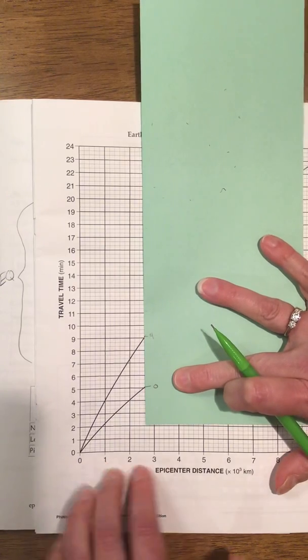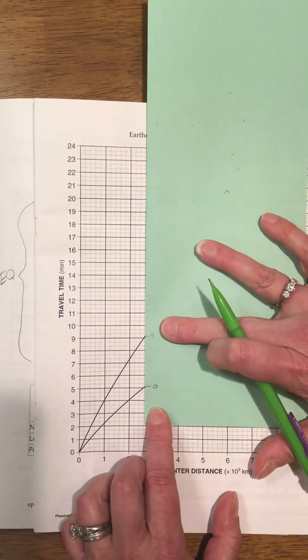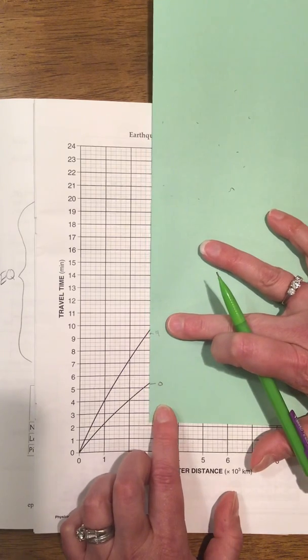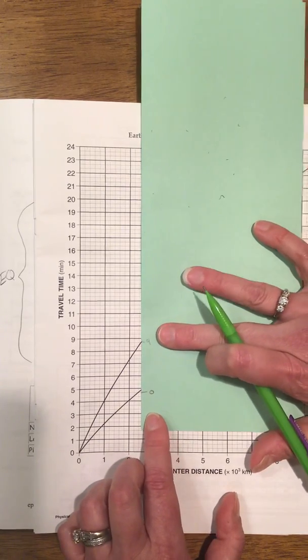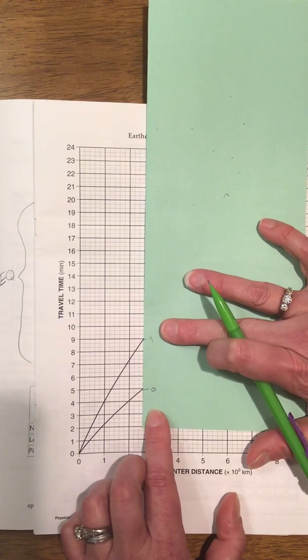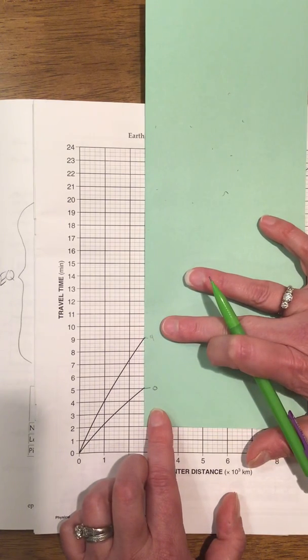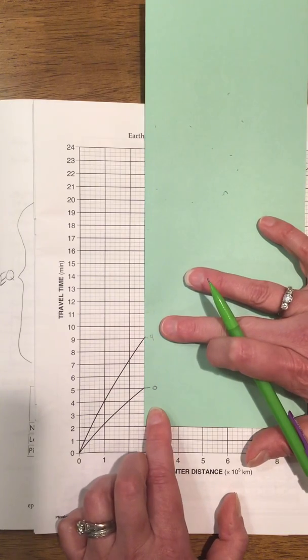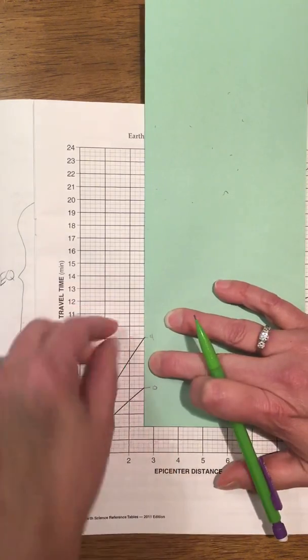Let's see what's going on there. Well, that's pretty good. I'm going to go up 1. No, that's no good. I'm going to go down 1. Nope, the 4 is too tall. Looks like that's my best fit right there. It's like Goldilocks. This one's too short, that one's too tall, this one is just right.